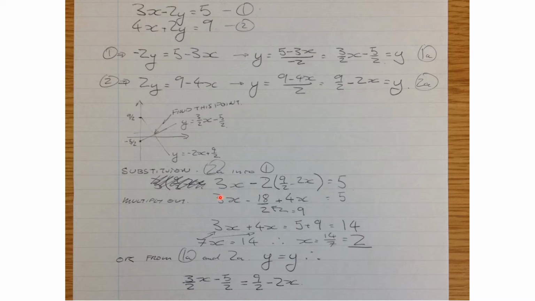So we can add 9 to both sides. Minus 9 plus 9 is 0, so this term disappears, but we have to add that 9 over onto the other side. That leaves us with 3x plus 4x equals 5 plus 9, which is equal to 14. 3x plus 4x is just 7x, so 7x equals 14.